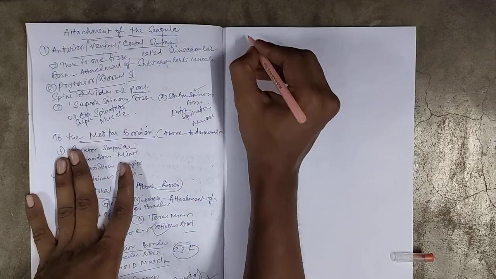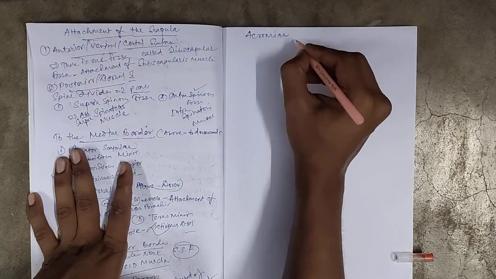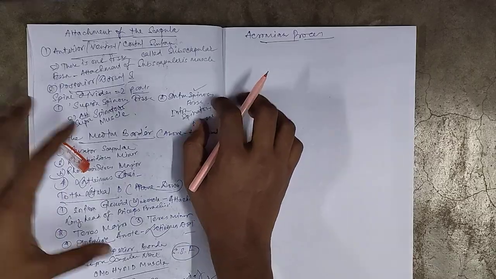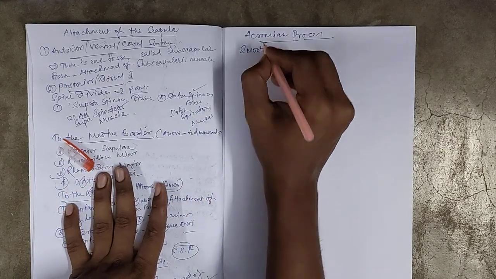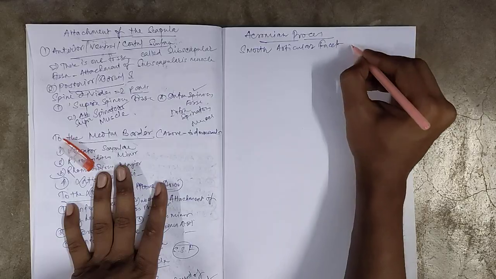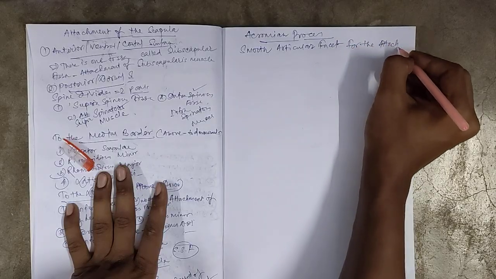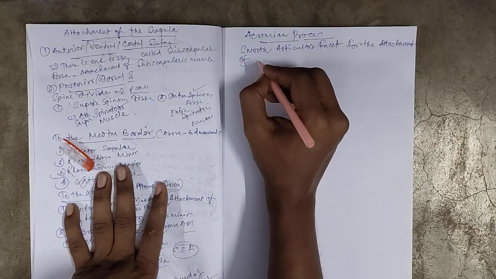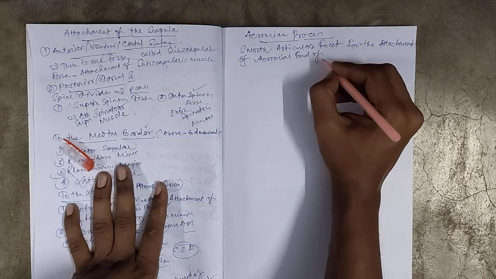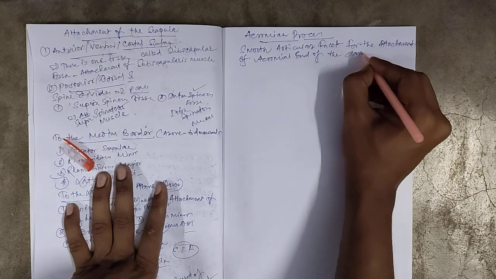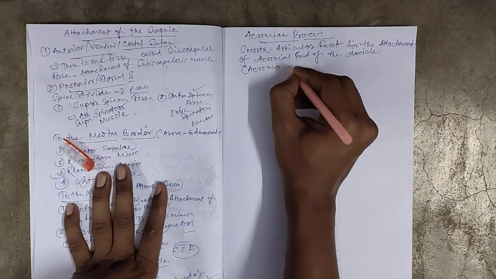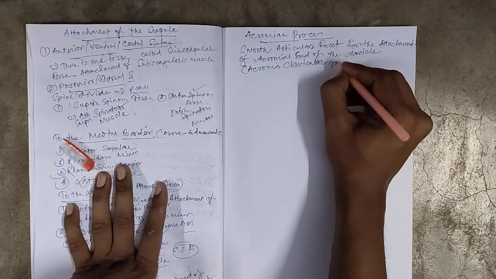Now, in case of the acromion process, there is a smooth articular facet for the attachment of the acromial end of the clavicle, forming the acromioclavicular joint.